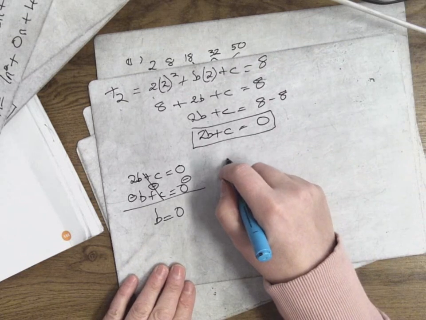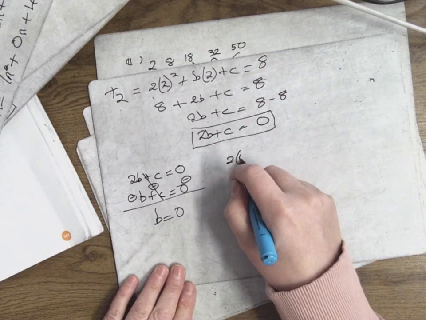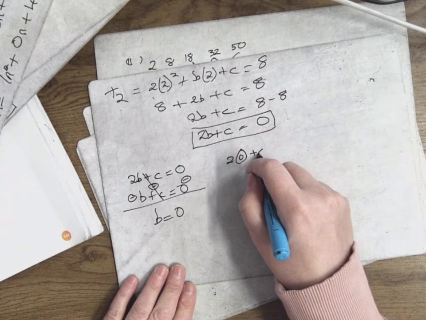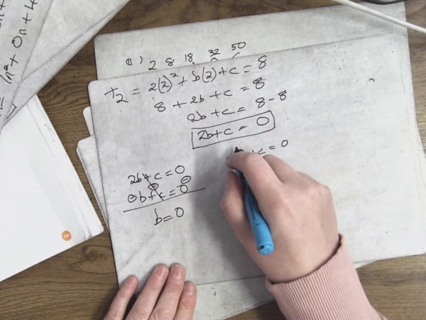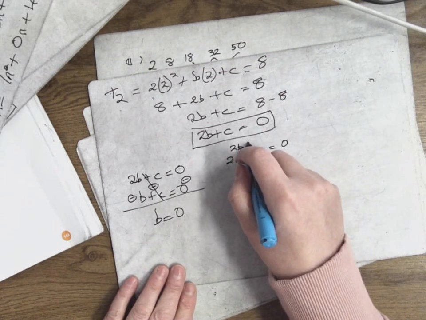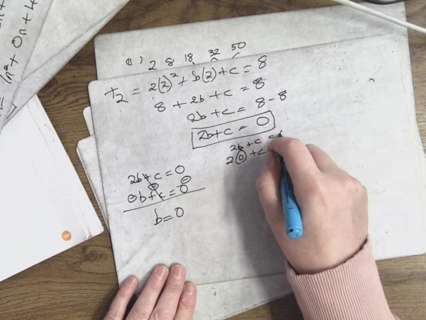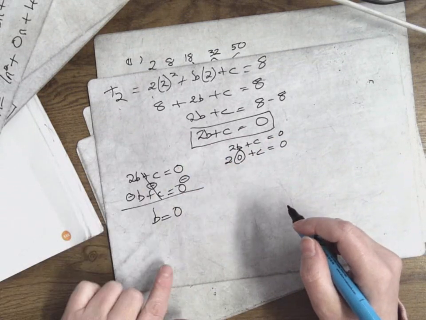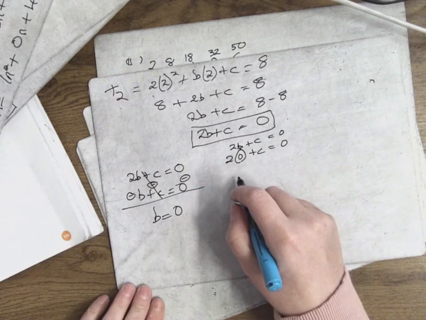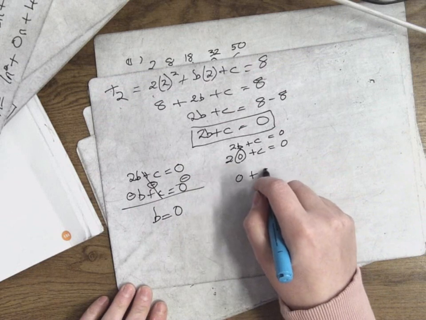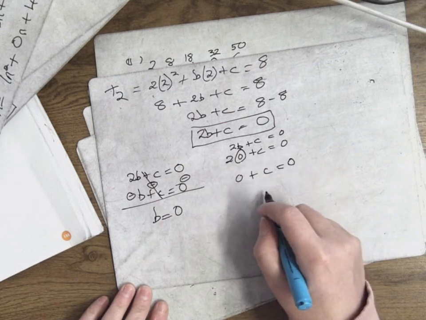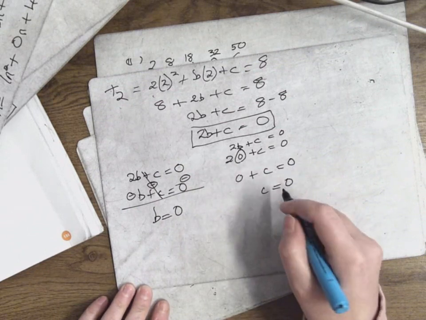So then I take the top line, 2b plus c equals 0, and everywhere I see a b, I'm going to put in a 0. So that's 0 plus c equals 0. So that means c turns out to be 0 also.